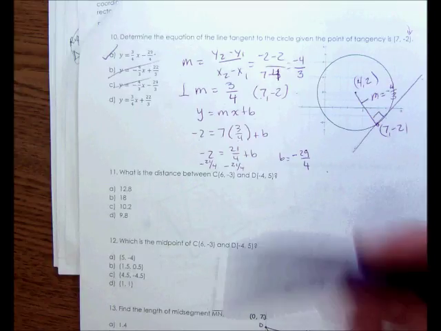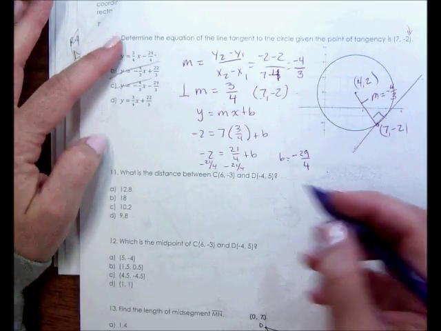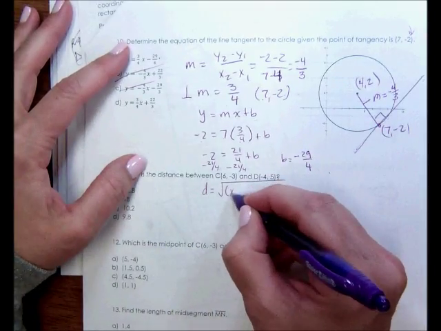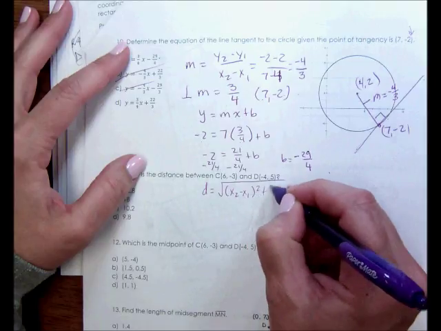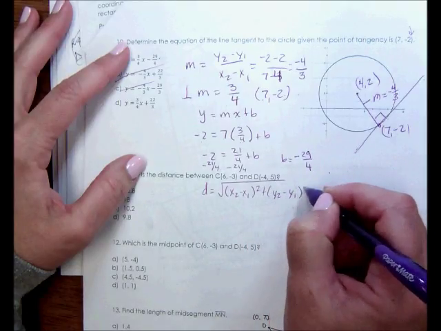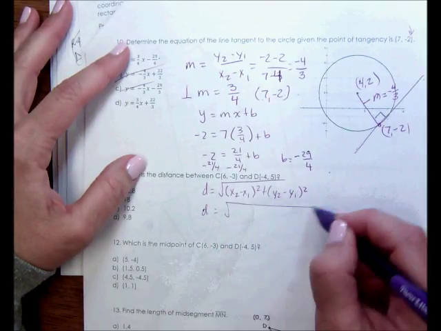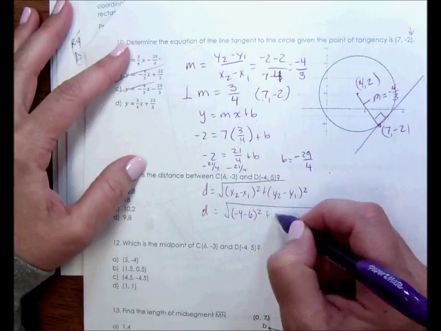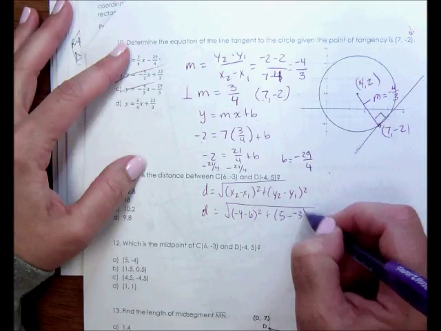What is the distance between C and D? So I use the distance formula, which is the square root of x2 minus x1 squared plus y2 minus y1 squared. So the distance is equal to -4 minus 6 squared plus 5 minus -3 squared.